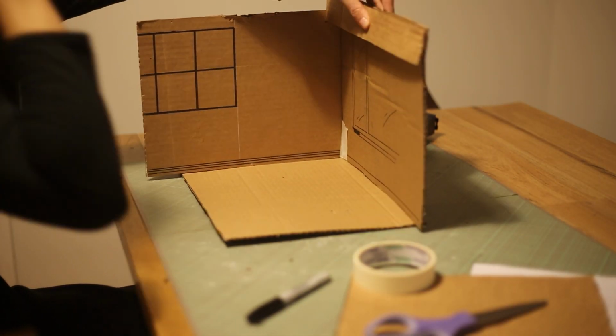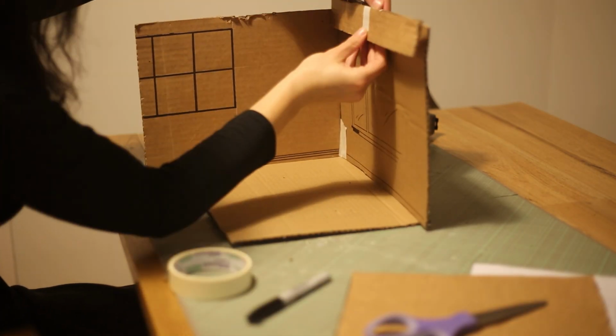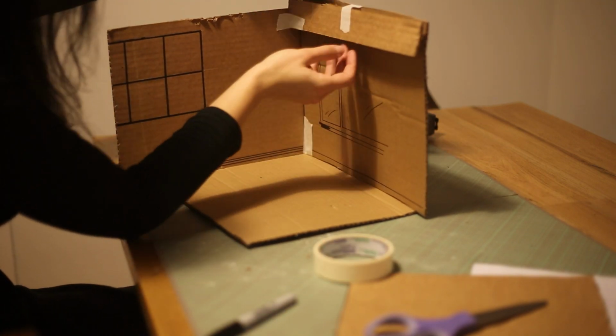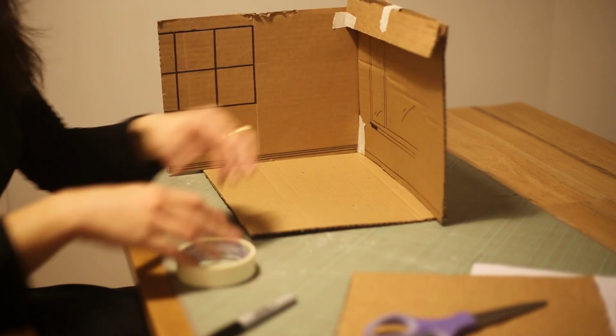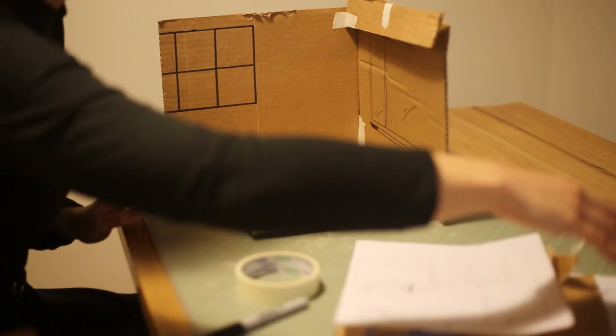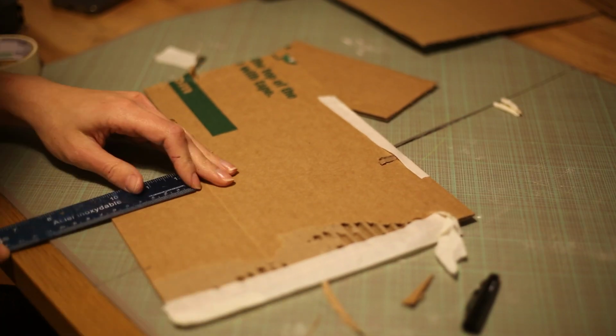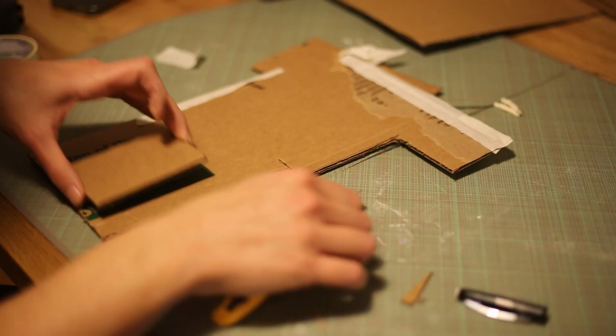Okay, it's starting to look like a tiny house. This part's always fun because you get to see it come to life. Now let's move on to the furniture. You can't have a living room without anywhere to sit.